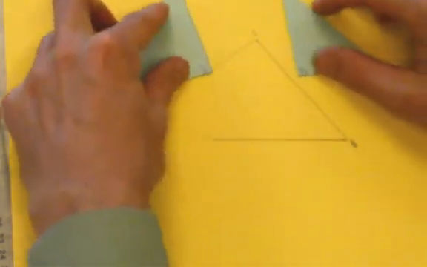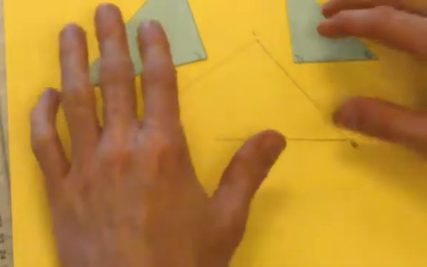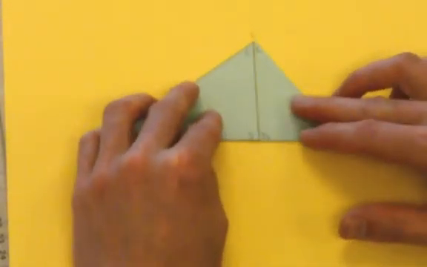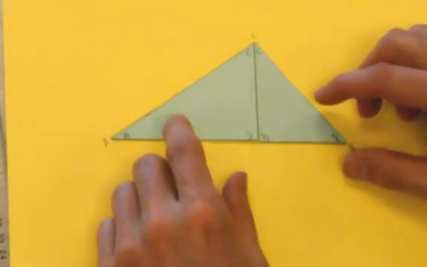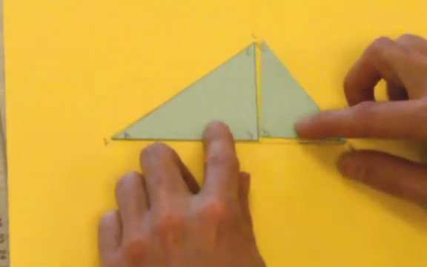Okay, so now really we have three different triangles. And these two smaller triangles came from the larger triangle by cutting the altitude. And I just want to show how these triangles are all similar to each other.